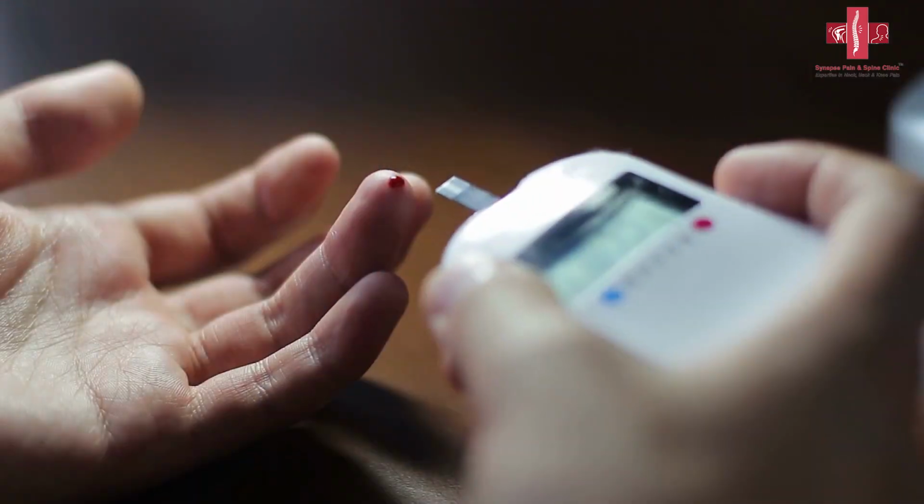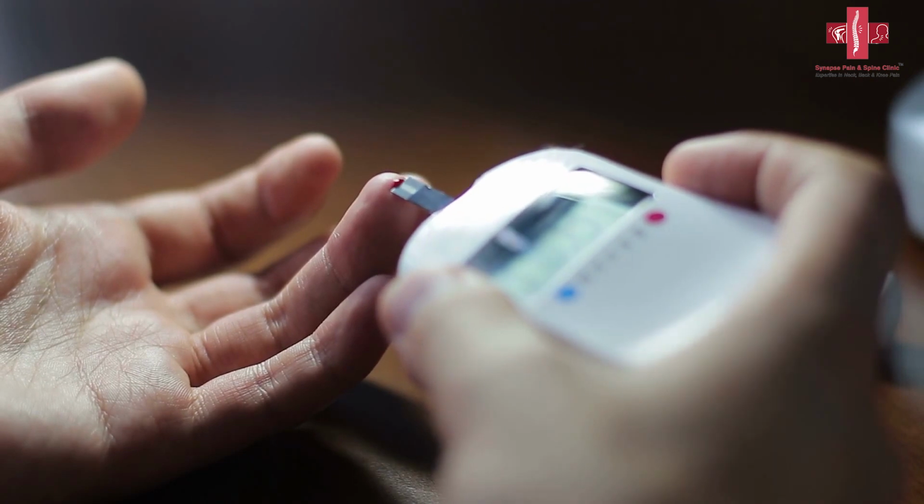Now, adhesive capsulitis can occur in normal people as well, but it is more common in patients with diabetes. These patients may already be taking treatment for diabetes and may have their blood sugar under reasonable control, but in spite of it, they may have shoulder pain. This can occur on the right side or both sides. So, this can occur on either side of the body.